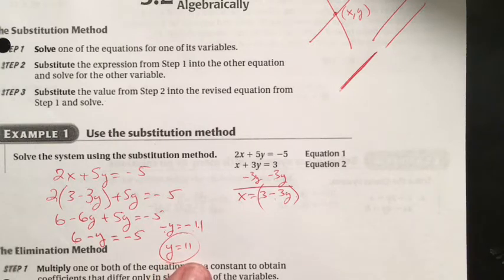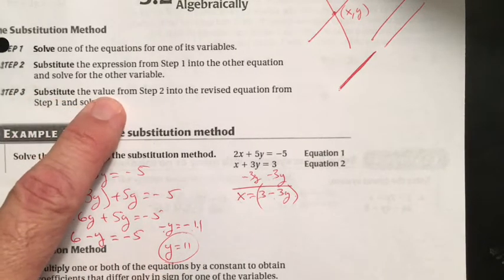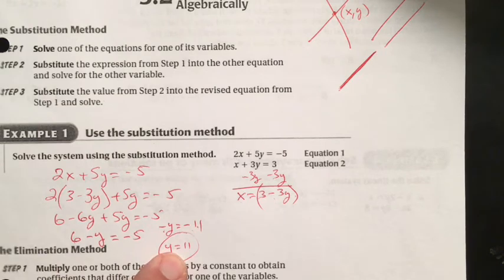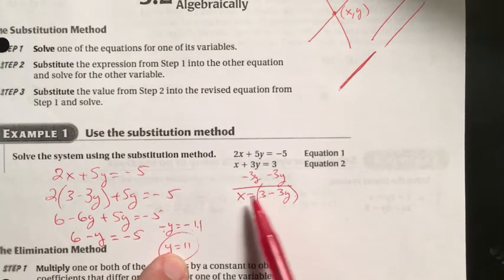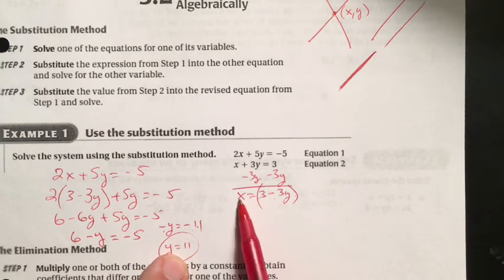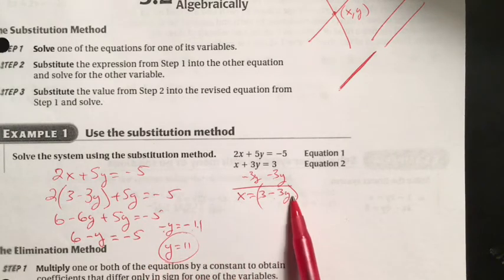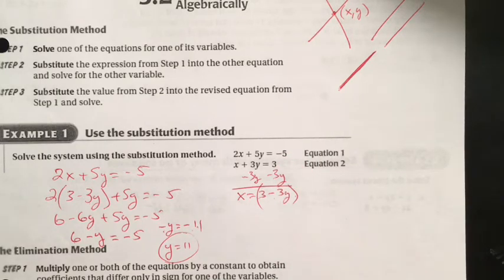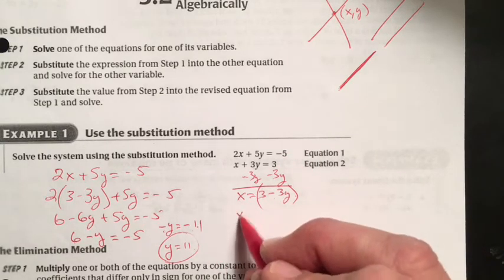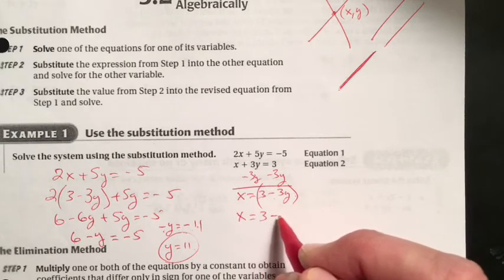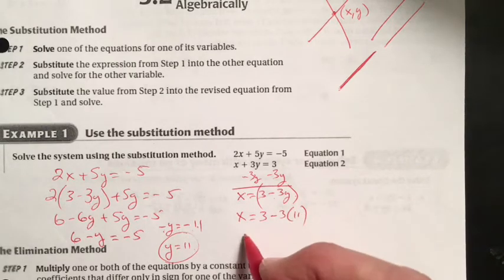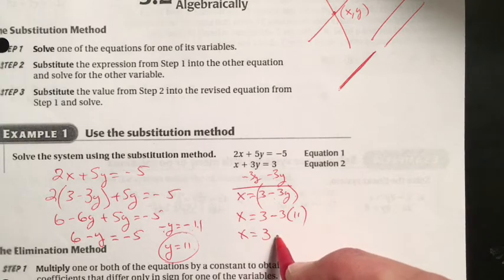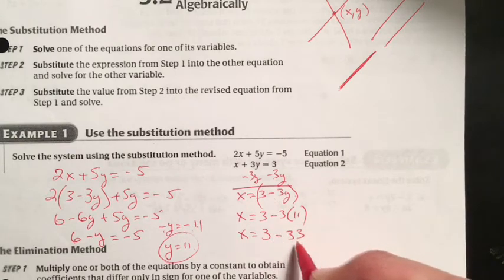All right, so that's step 2 completed. Step 3, substitute the value from step 2 into the revised equation from step 1. Here's the revised equation, because it's going to give us x. We put this in for y, we get x. That's what we want, the x and the y, the point where the two lines intersect. So putting the 11 in, we have x equals 3 minus 3 times 11. x equals 3 minus 33.